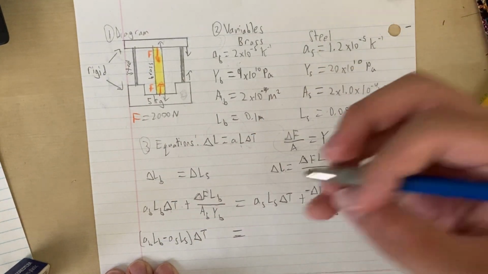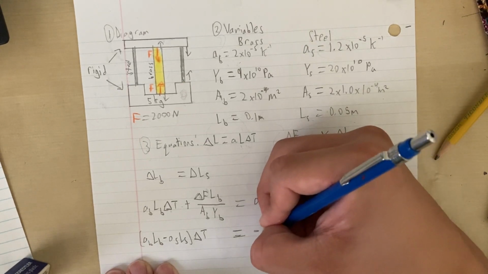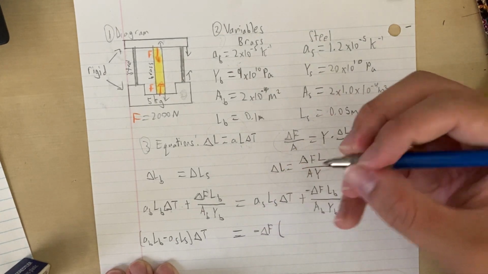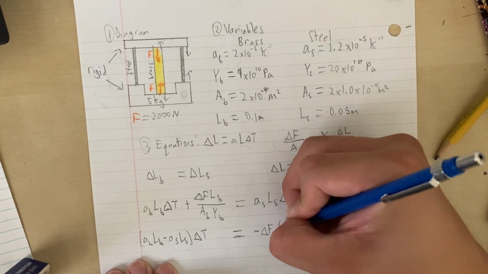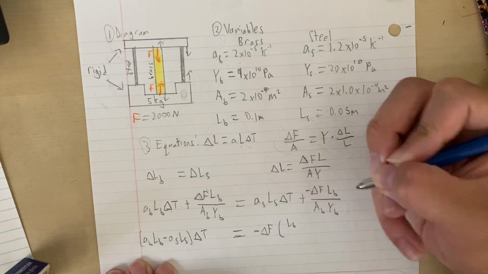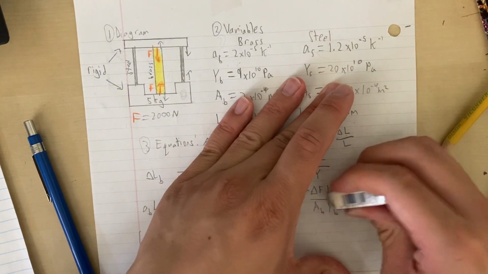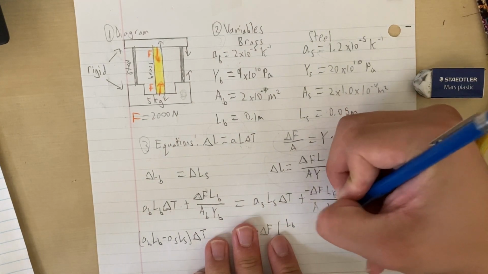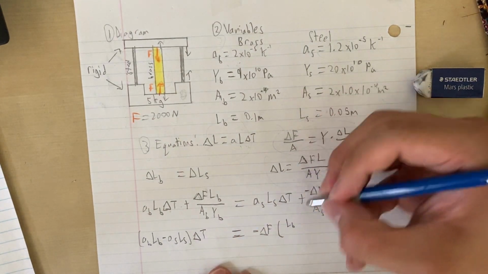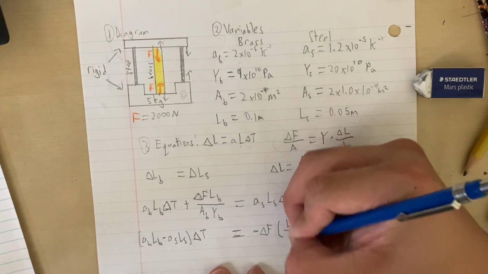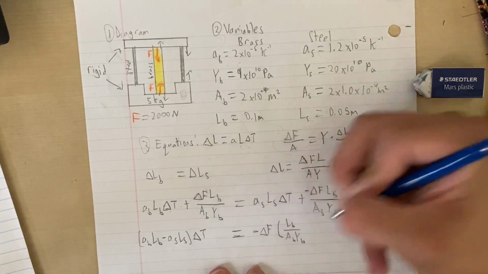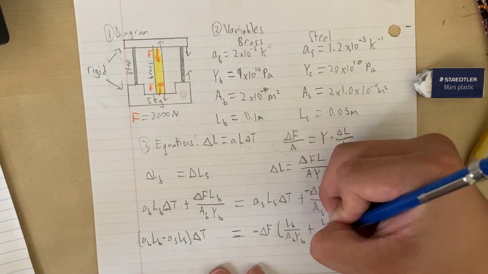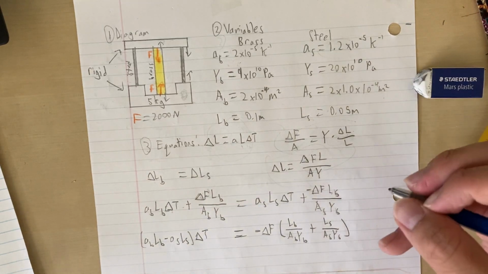T, and that's equal to negative delta F LB. Oh my god, I wrote these wrong. Yours should not be B, should be S. Sorry about that. LB over AB YB plus LS over ASYS. It's going to be that.